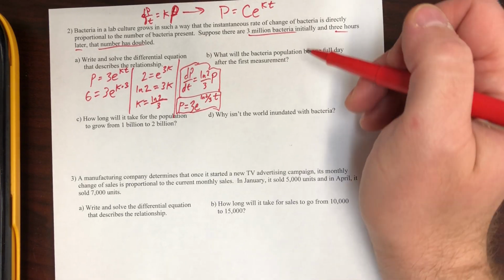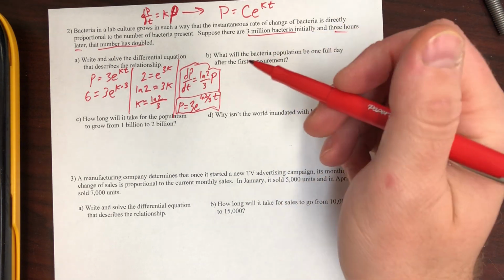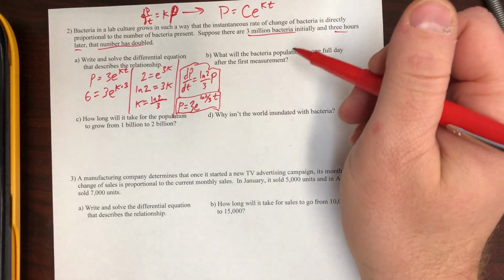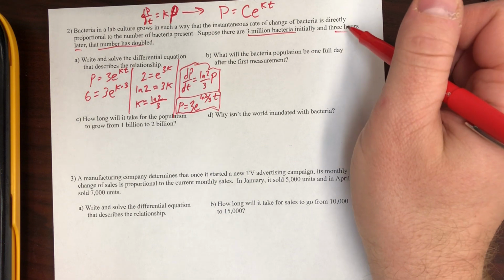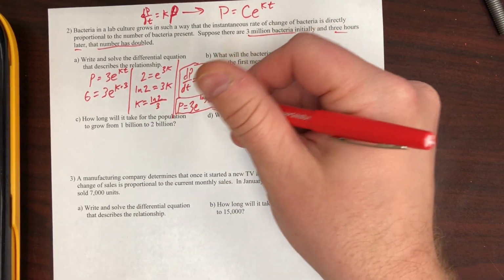So what would the bacteria population be 1 full day after the first measurement? So that's where you could just go in and t was in hours, so that'd be 24. I'd plug in 24 for t, get some number here.